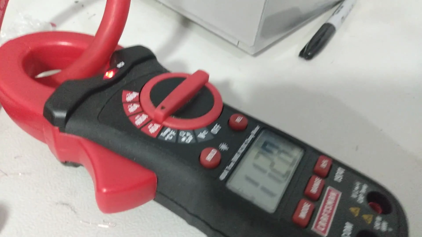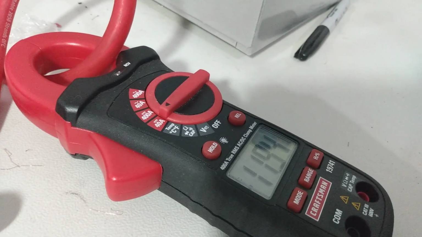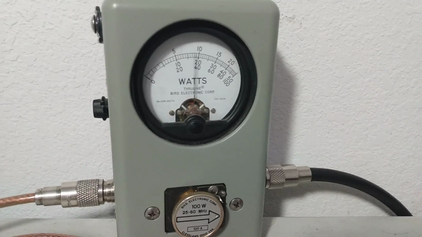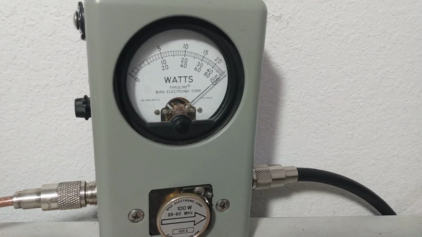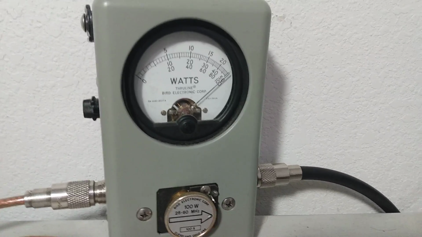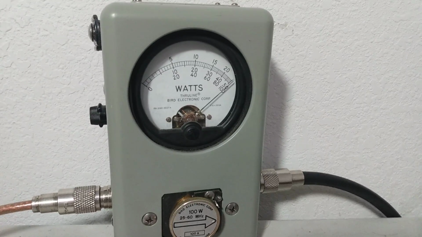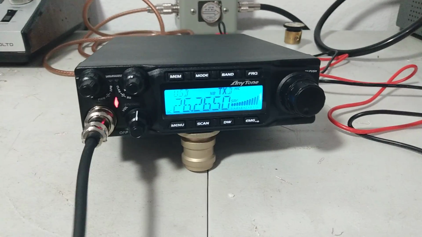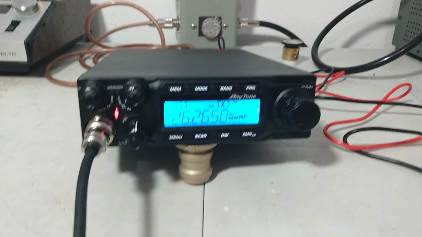Hello, audio. I'm drawing 12 amps almost on sideband. We'll go to PEP. Show you what it does. Check, check, audio. Over 100 watts PEP. Check, check, audio.